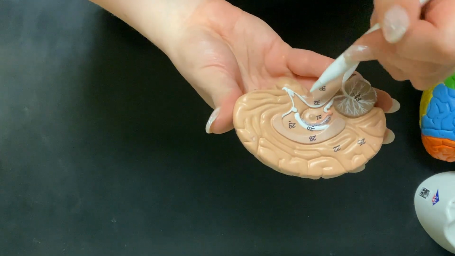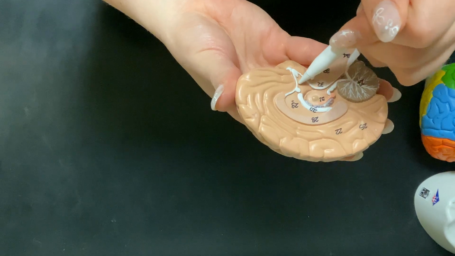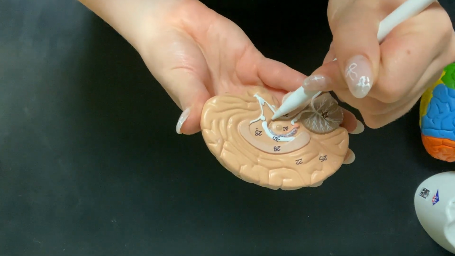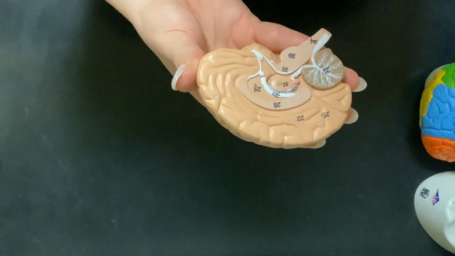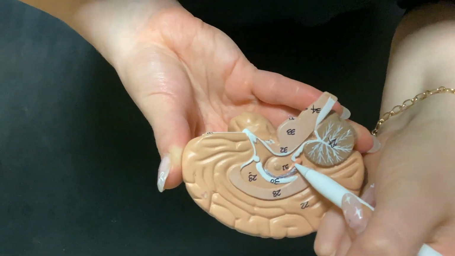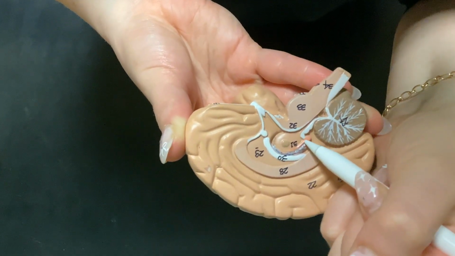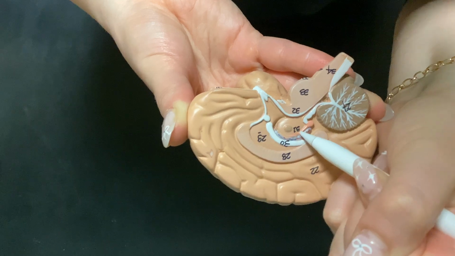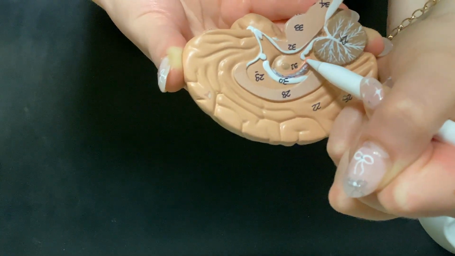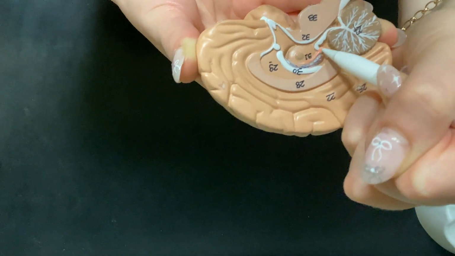And then if we move over here, this is going to be our hypothalamus. And then we have this pink structure right here. This is going to be our pineal gland. This is also known as our epithalamus.